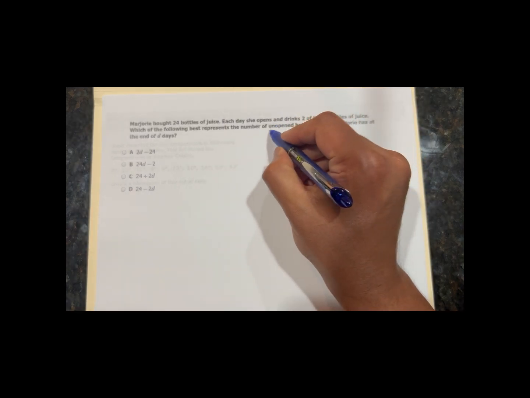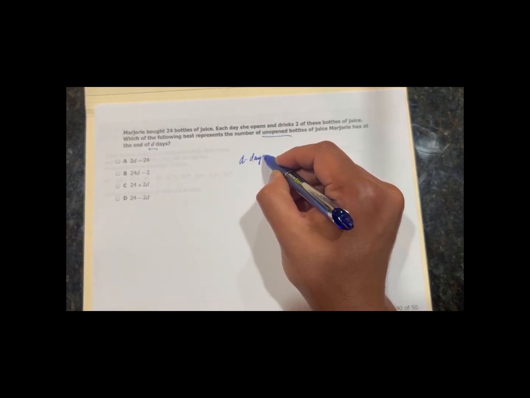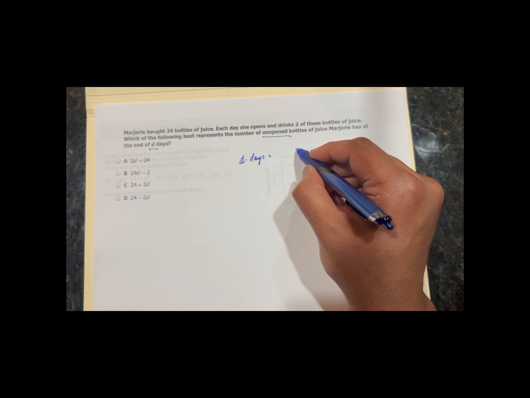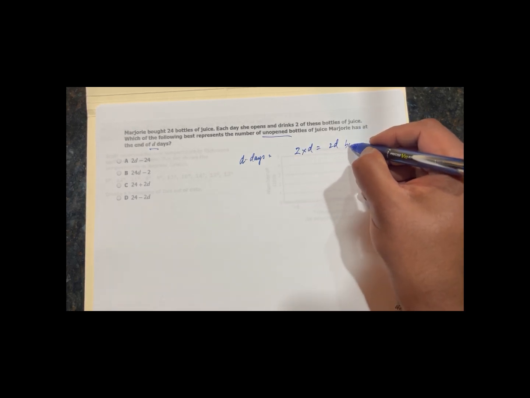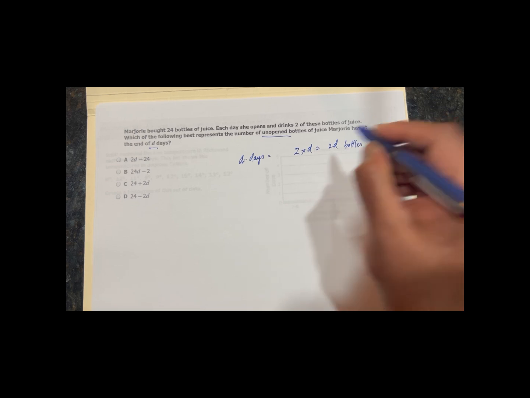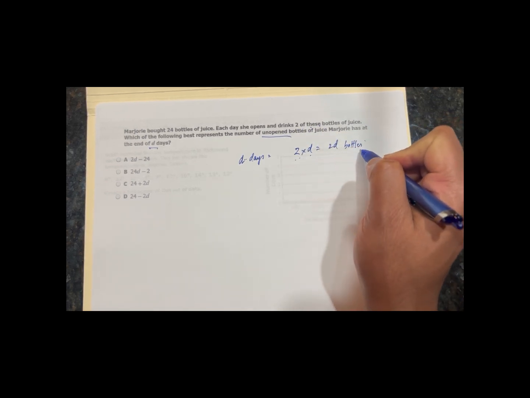Marjorie bought 24 bottles of juice. Each day she opens and drinks 2 bottles of juice. Which of the following best represents the number of unopened bottles? Oh, they want unopened bottles at the end of D days. So in D days, Marjorie has opened 2 times D, or 2D bottles, because each day she's drinking 2 bottles.